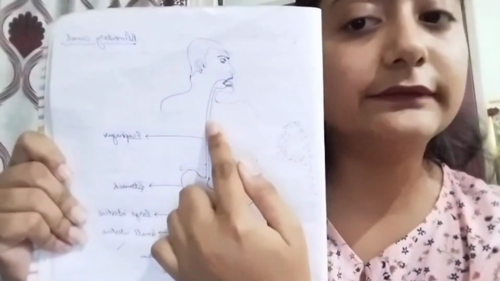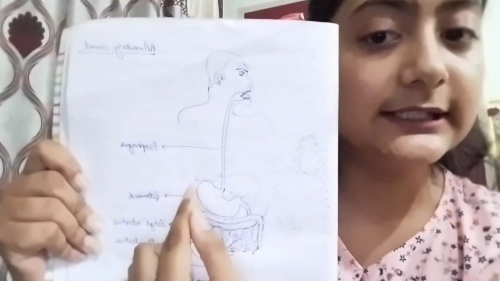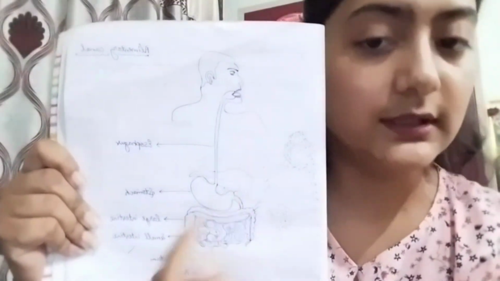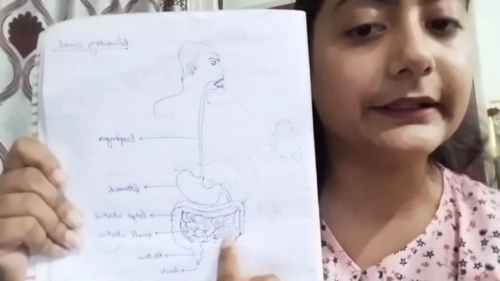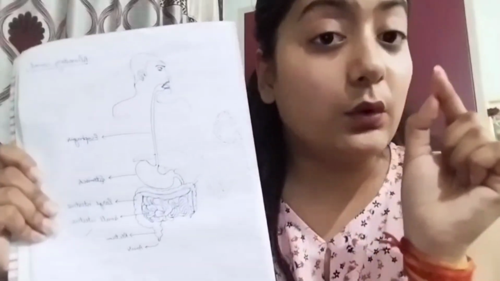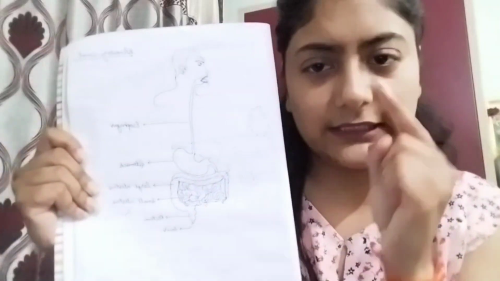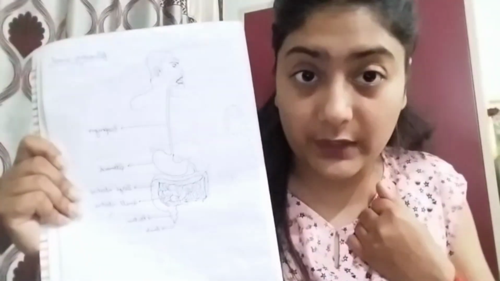The food goes through the esophagus. This is the food pipe. It goes into the J-shaped stomach. See, this is a J-shaped stomach. And then from the stomach, the food goes into the small intestine. In the small intestine, there are small, tiny, finger-like, thread-like villi present in the walls, which absorb all the nutrients from the food.